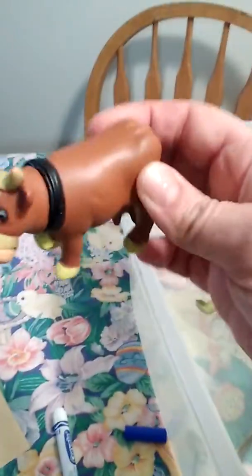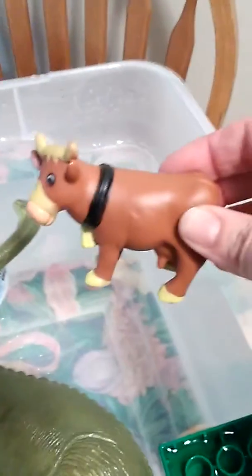Okay. I've got a cow. It's a plastic cow. Do you have a prediction whether it's going to sink or float? Oh, that cow floats. So the cow floats.